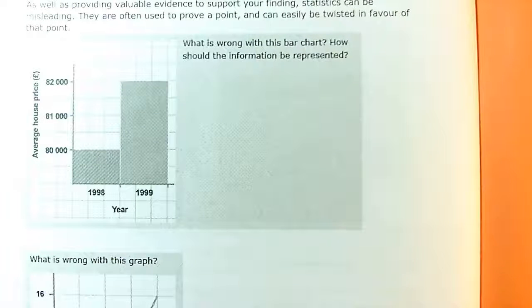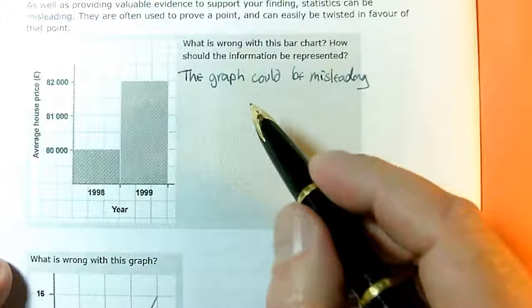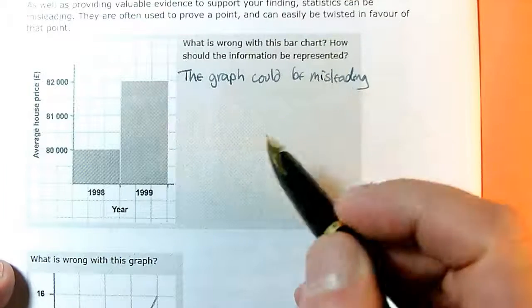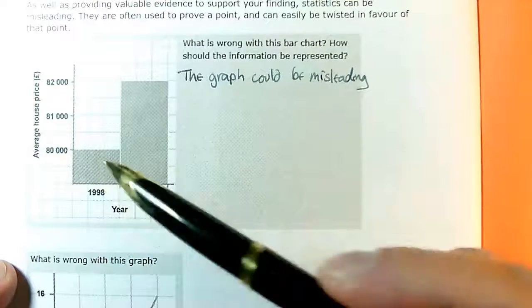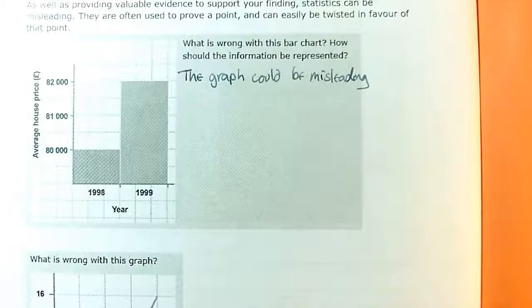Okay, we're looking at some graphs that have something wrong with them. This first graph is misleading. So if you see a misleading graph, that's the first thing you say. Even better, make a slightly weaker statement: could be misleading. But it certainly could, because what you have to do is say how someone could be misled.